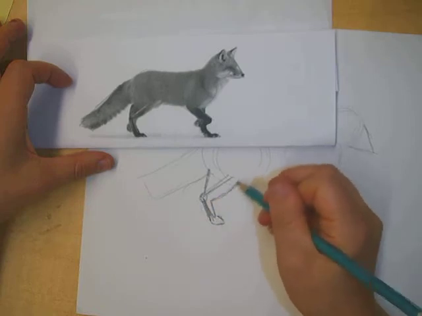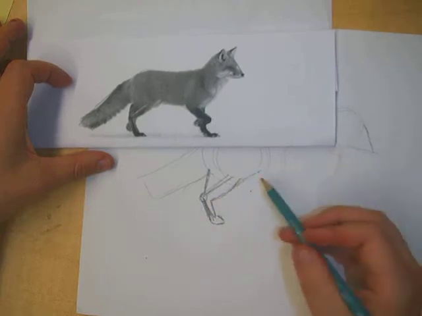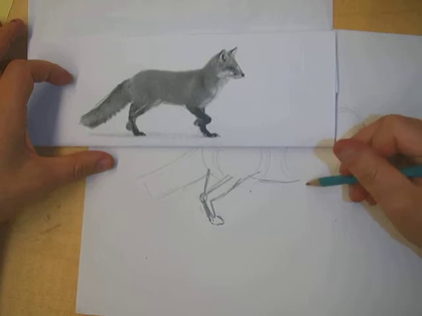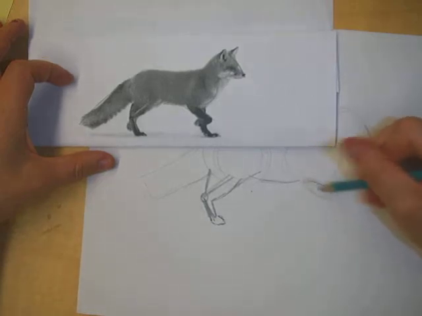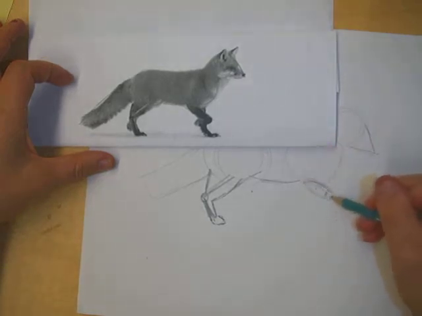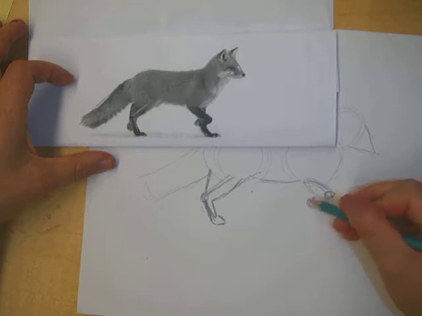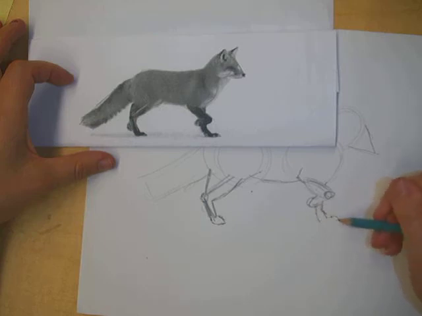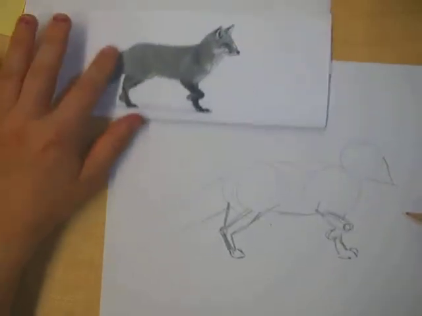Get the foot. I can't really tell what this back foot is doing, so I'm probably just going to pretend I don't see it right now. But this leg has it lifted up, and then we have this other foot that's coming down.